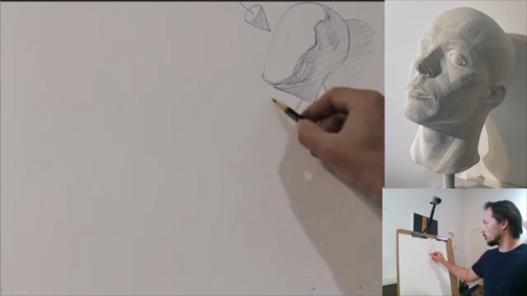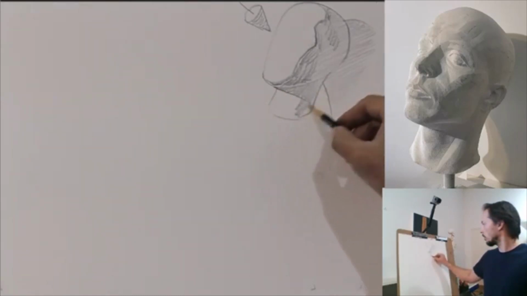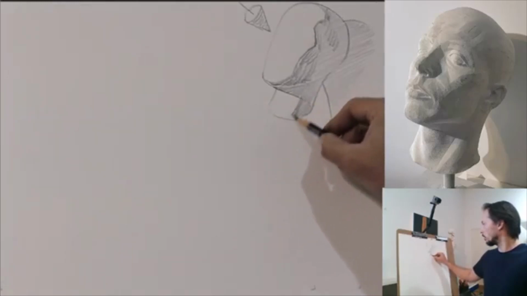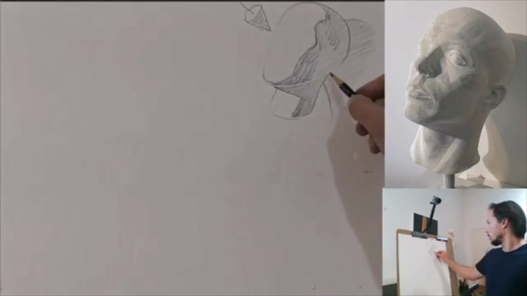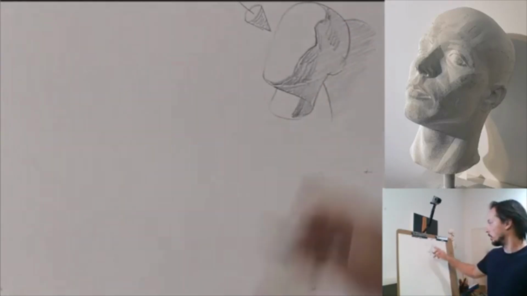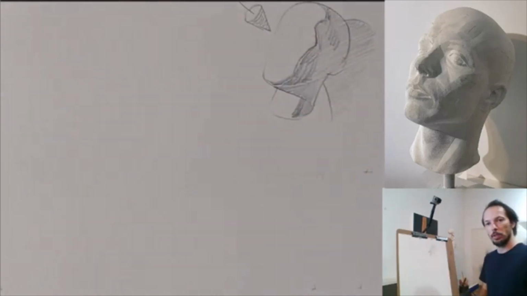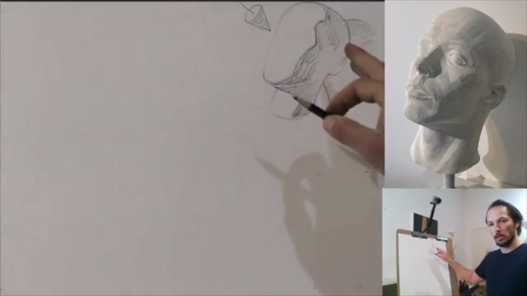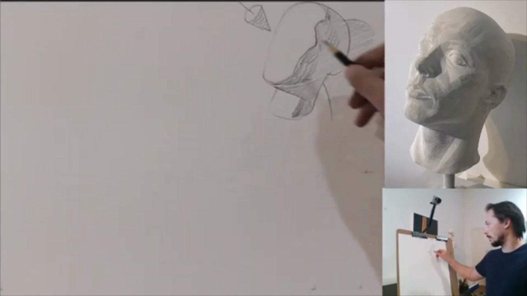I should probably draw the rest of this object like this, just to make it more like my reference. So this is pretty much the simplification of that head. I didn't draw the nose, and there are many other things that are included in this light logic. But this is the starting point.